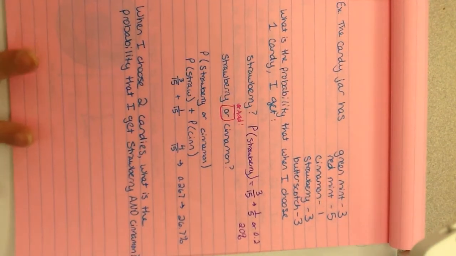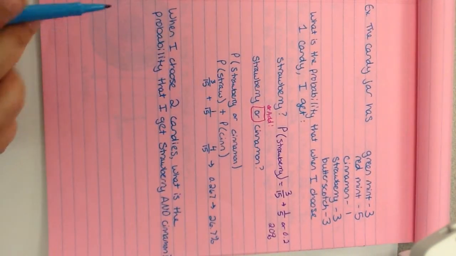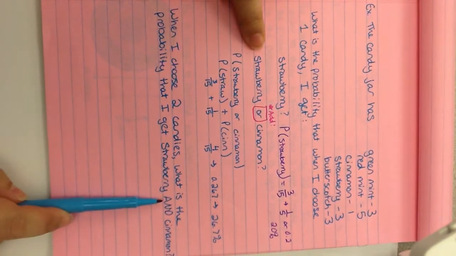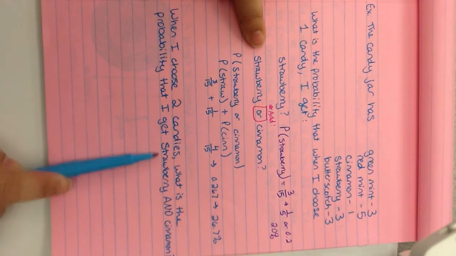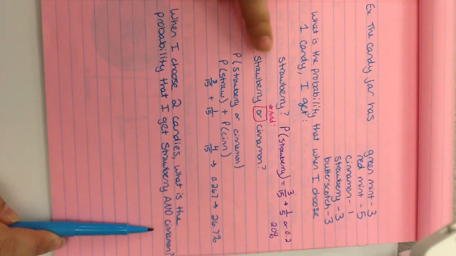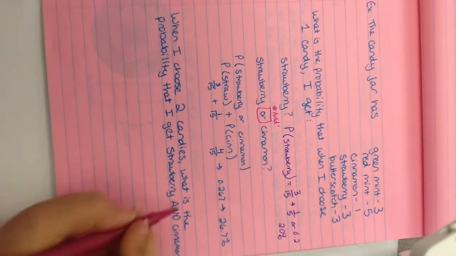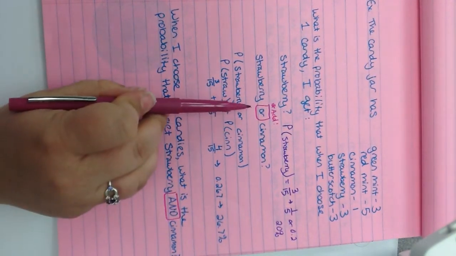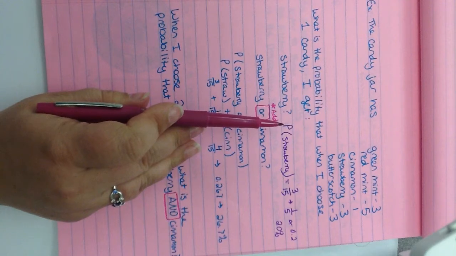Now, something a little bit different. When I choose two candies, what is the probability that I get strawberry and cinnamon? Now notice, aren't these very, very similar? What's the only difference between this one where it says strawberry and cinnamon and this one where it says strawberry or cinnamon? Note the word in between them. This one said or. Or means we add. This one says and.